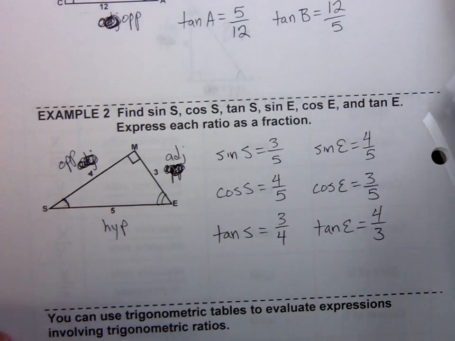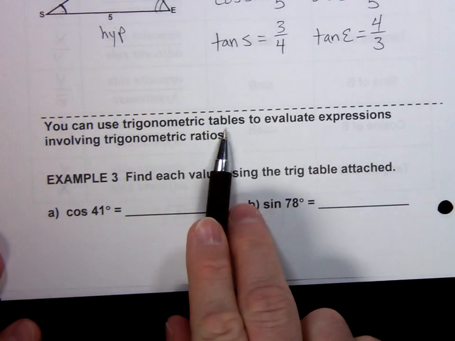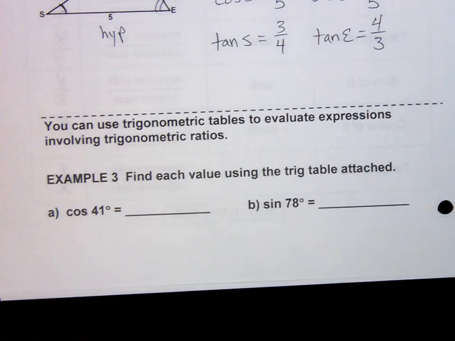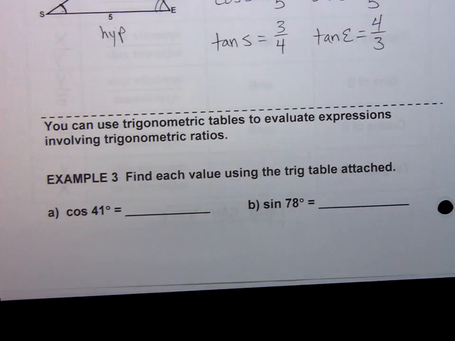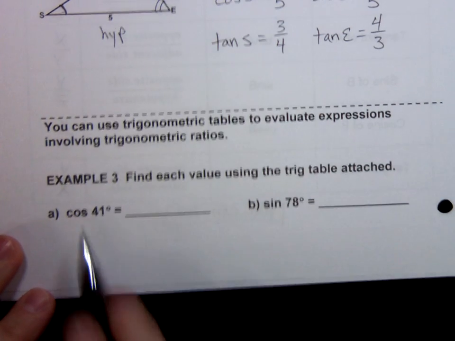Alright, something we're not going to do a whole lot of, but I want you to know how to do it, is to use a trigonometric table to evaluate expressions involving these trig ratios. Back before they had calculators, they had to use these tables to find everything, so I'm just going to show you how to do that real quick. We want to find what cosine of 41 degrees would be.